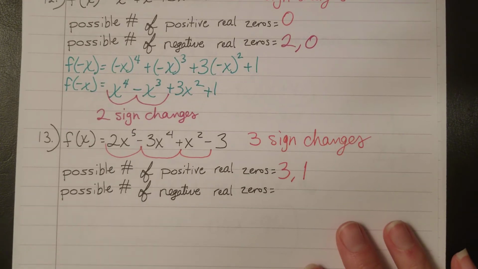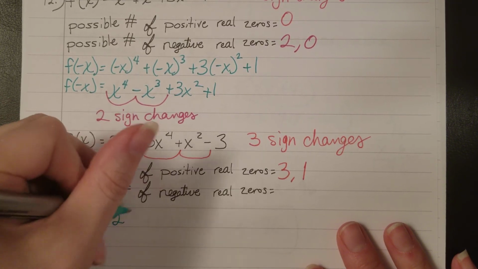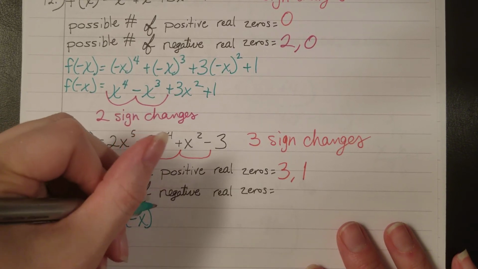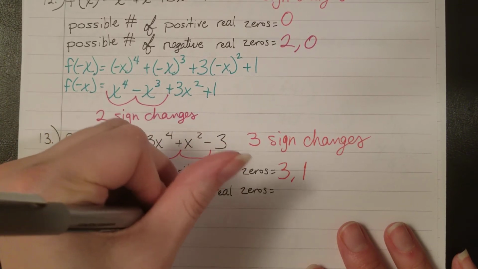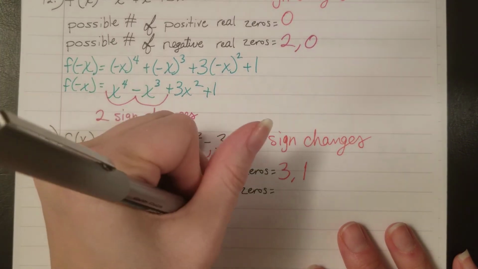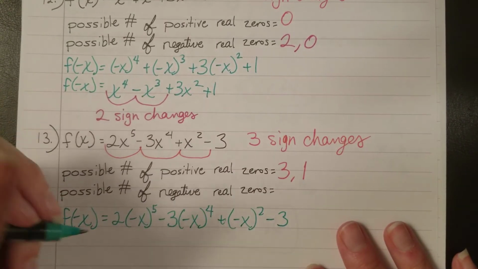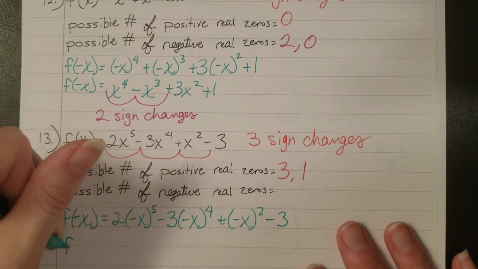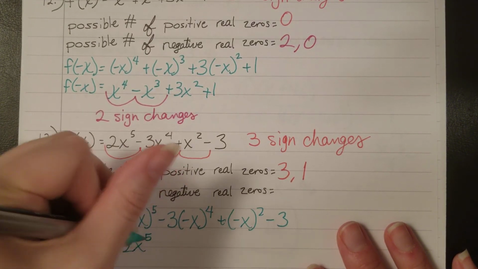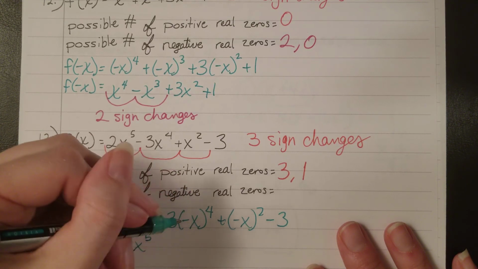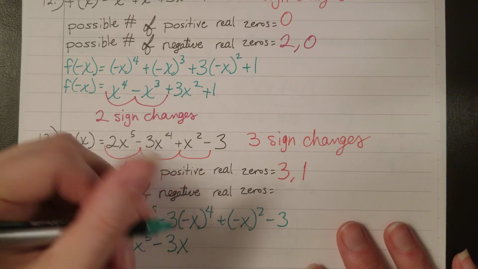And then let's evaluate f of negative x. 2 times negative x to the 5th minus 3 times negative x to the 4th plus negative x squared minus 3. So the odd exponent, that term becomes negative, so negative 2x to the 5th. That negative right there will cancel out, so that term will stay negative.